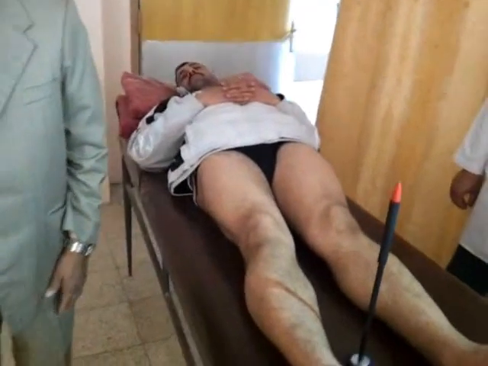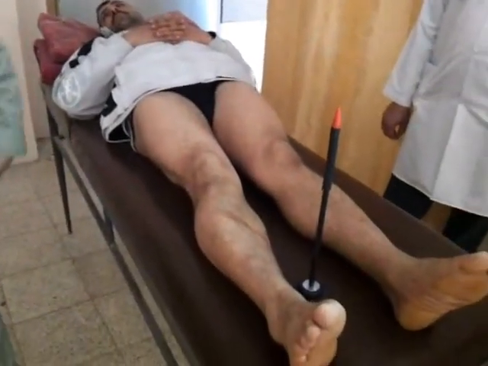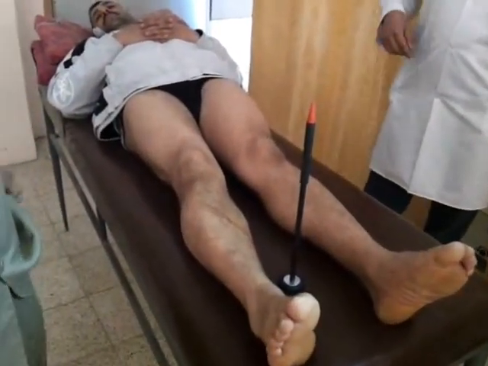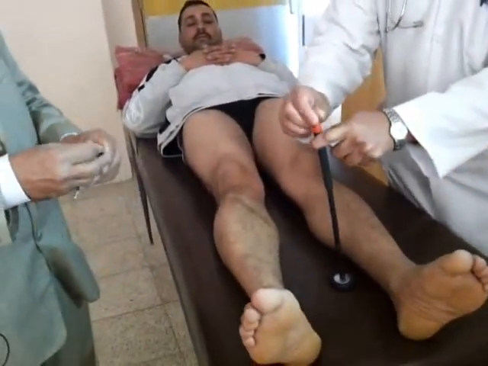And for the plantar reflex, I need to explain for the patient and do it by key or by an orange stick. This is the key.